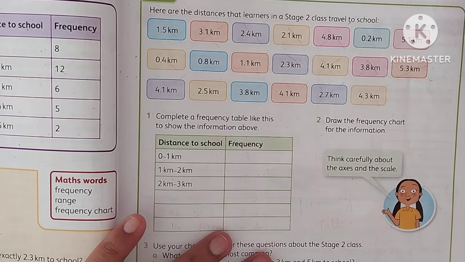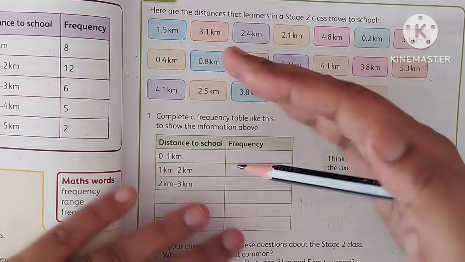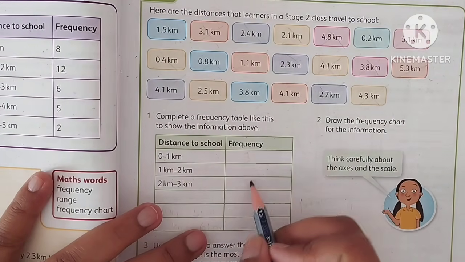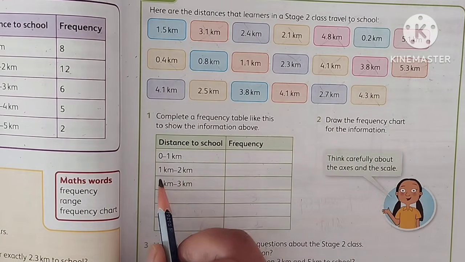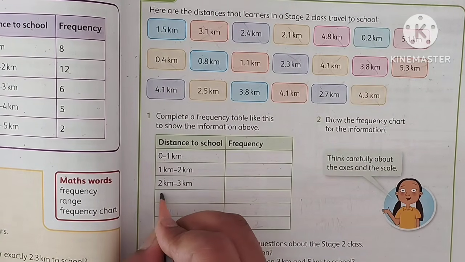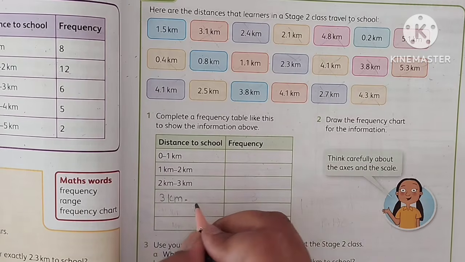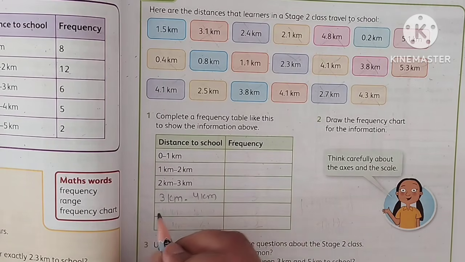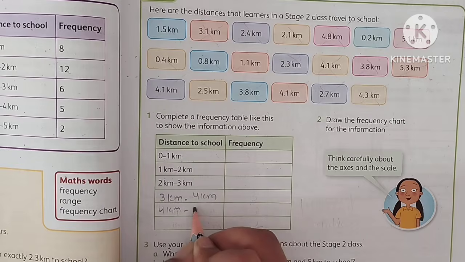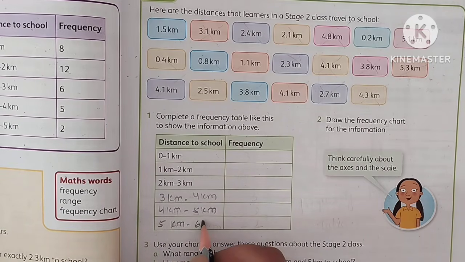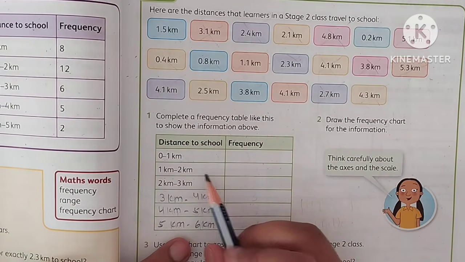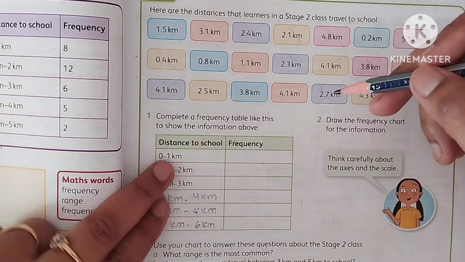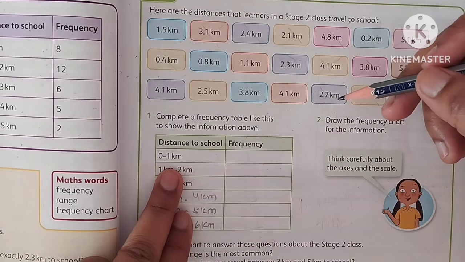So what will you do? First of all, if you need to make a table, we will select a range like here: 0 to 1, 1 to 2, 2 to 3, then 3 kilometer to 4 kilometer, then 4 kilometer to 5 kilometer, then 5 kilometer to 6 kilometer. This is your range. Now you need to check how many students' homes lie between 0 to 1 kilometer.